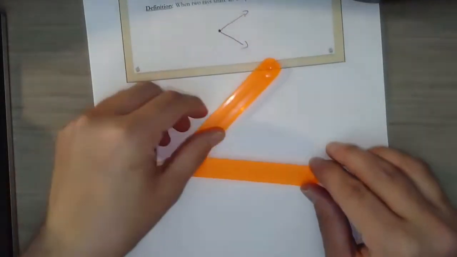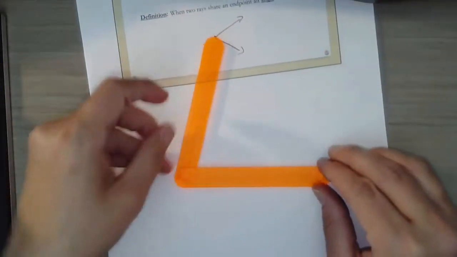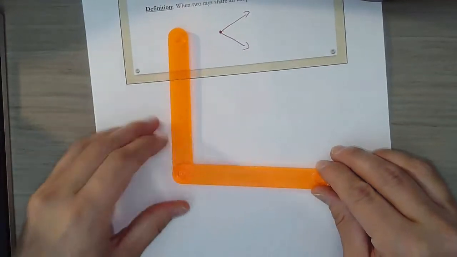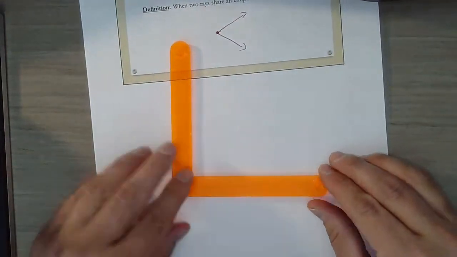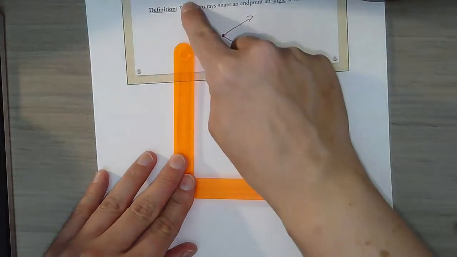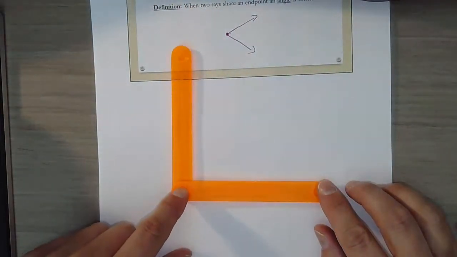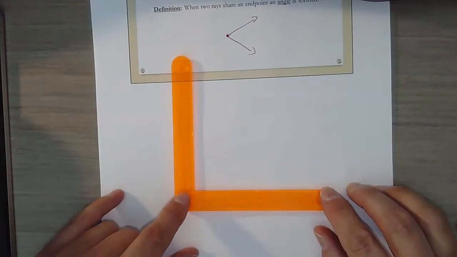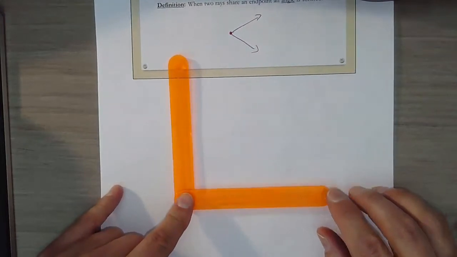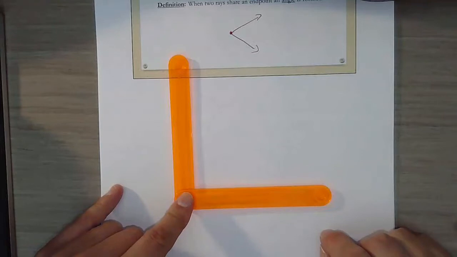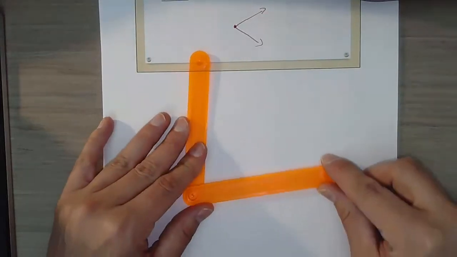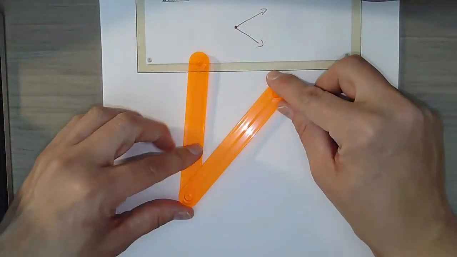So when we're thinking about this, I can have a right angle and think about these continuing forever, this being my end point. So both of these rays would have the same end point. And we can measure these angles.